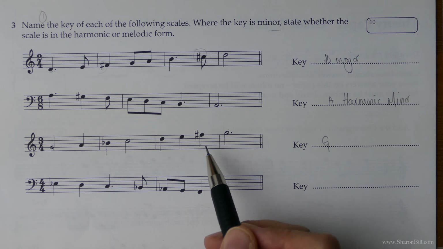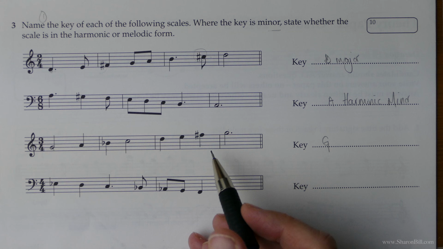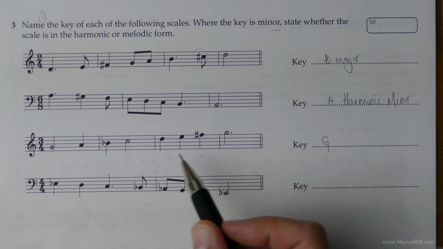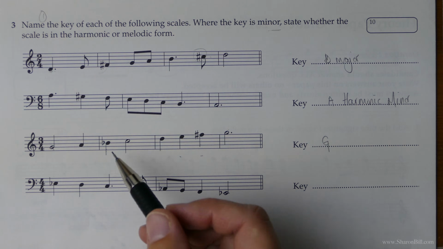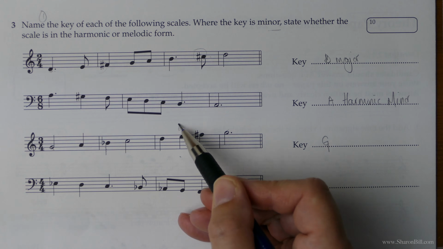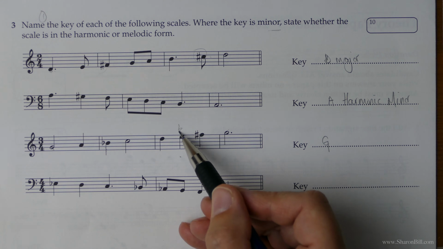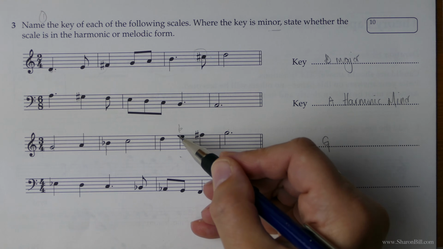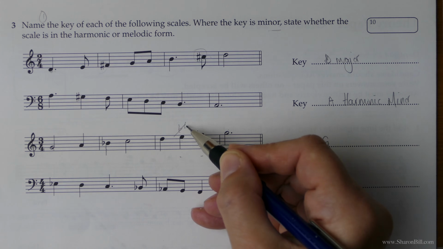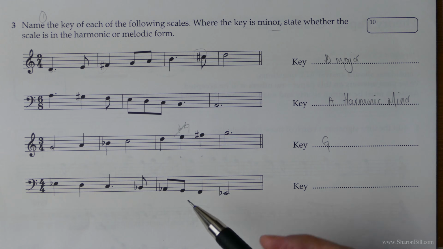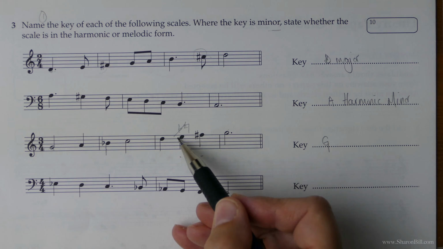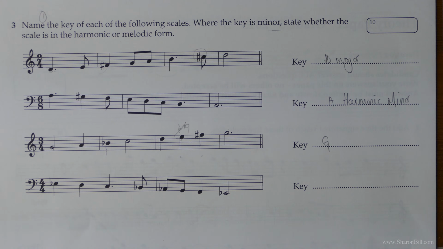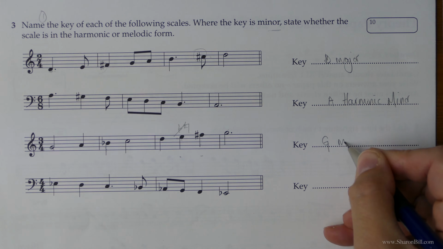Let's just think about the melodic minor though. The melodic minor has the raised sixth and seventh going upwards. Now G minor is related to B flat major, which should have B flats and E flats. There's no E flat here, and the only way we can explain that missing E flat is to think that it's been cancelled out and raised by a natural, and so therefore we can see we've raised the sixth and the seventh just by the absence of a flat. That tells us we've raised the sixth and the seventh, and so that must be the melodic minor form.